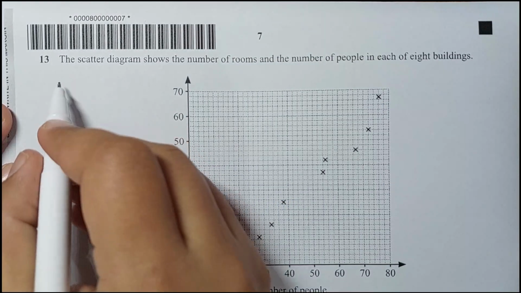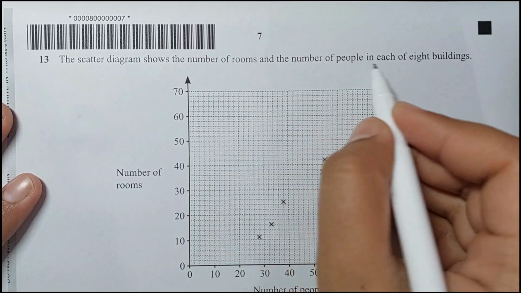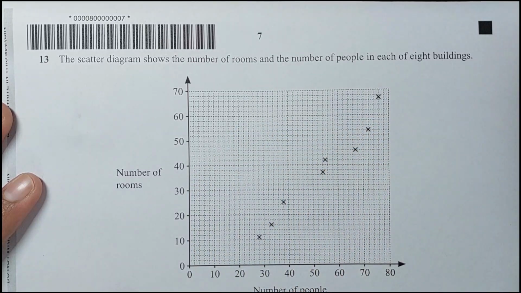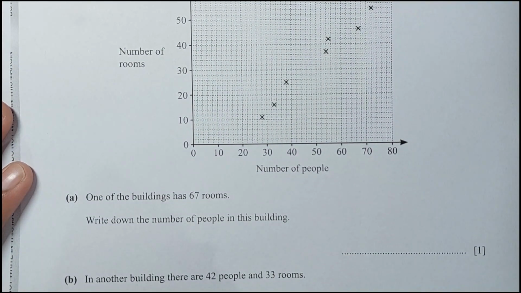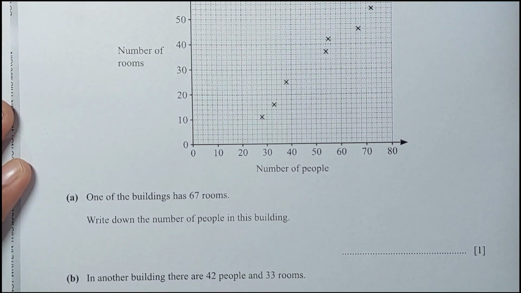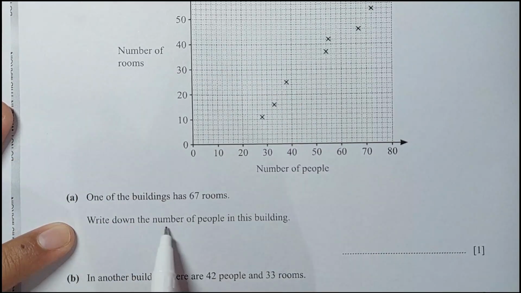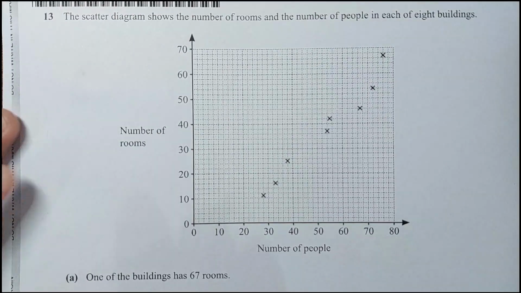Question number 13. The scatter diagram shows the number of rooms and the number of people in each of 8 buildings. Okay, total number of buildings are 8. Number of rooms and the number of people. Part A, one of the buildings has 67 rooms. Write down the number of people in this building. 67. Okay.